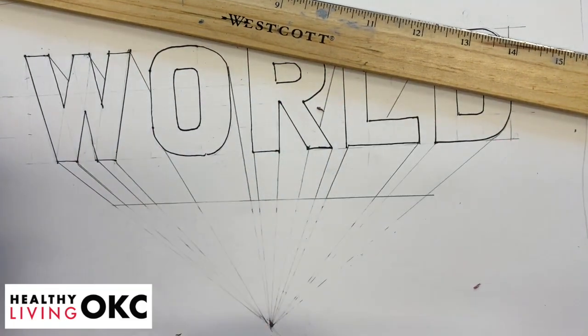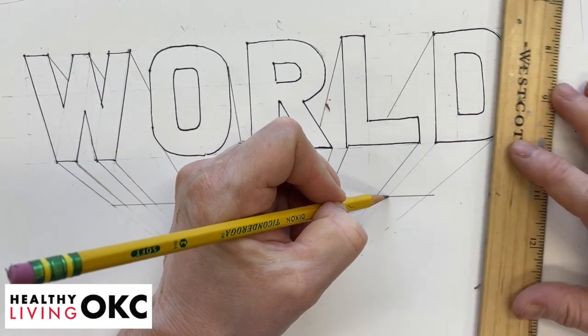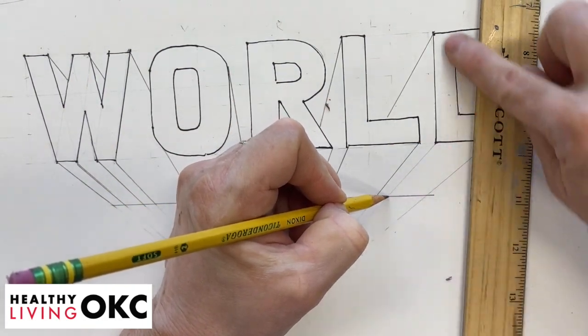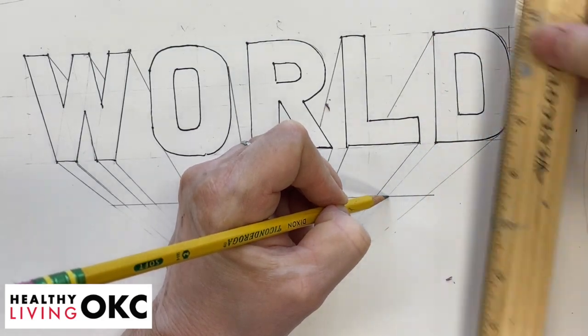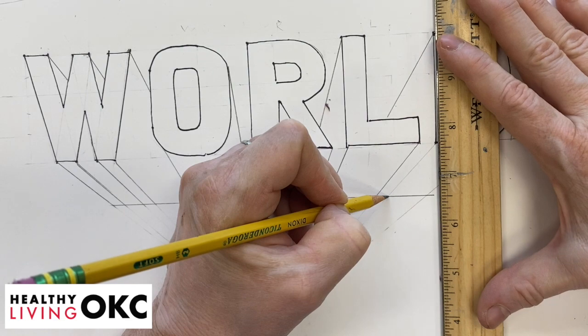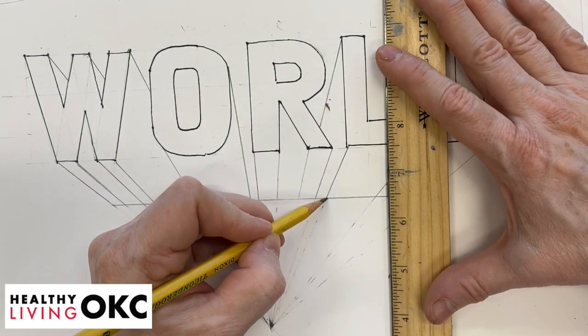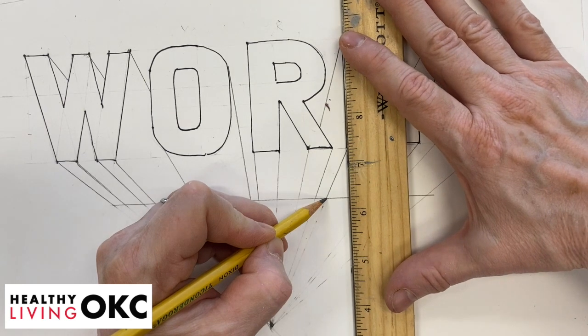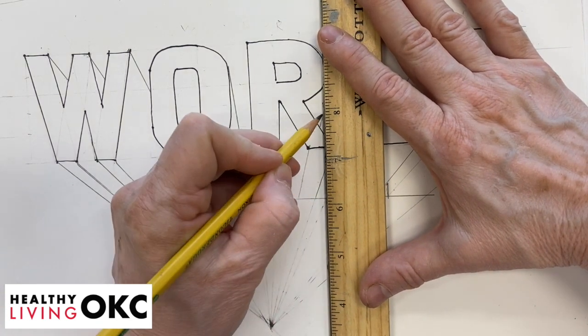You can erase all of this, and then we're going to go from here. This is the bottom of the D. We know that that's vertical, so we take our ruler, line it up, and move it over to make a straight line. So again, this one, we know where the L stops. We move it over to make a straight line.